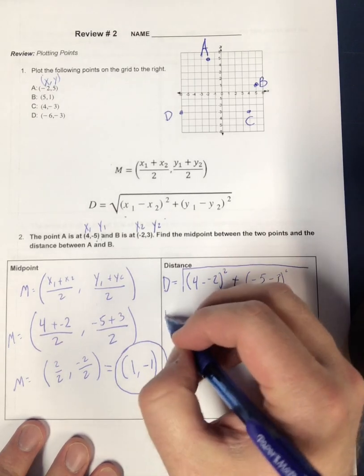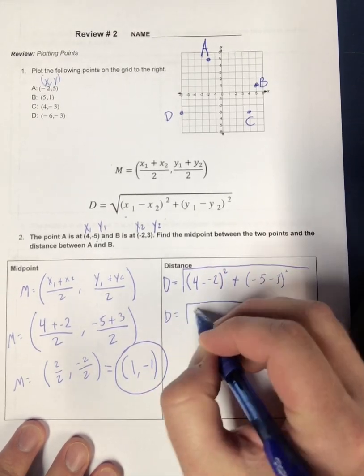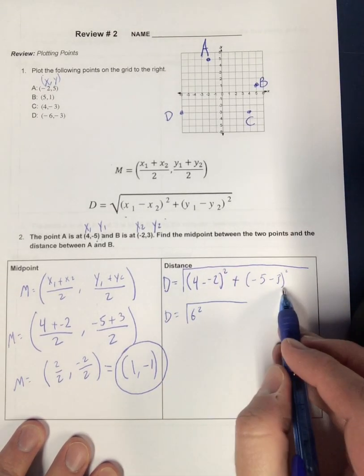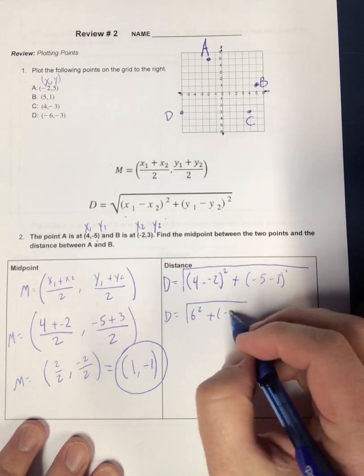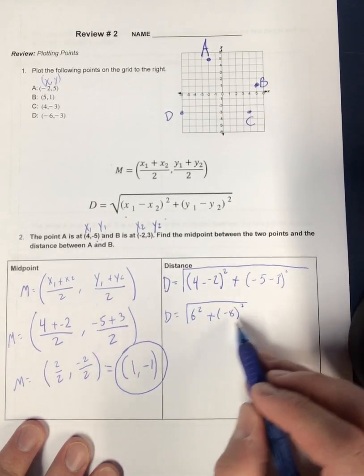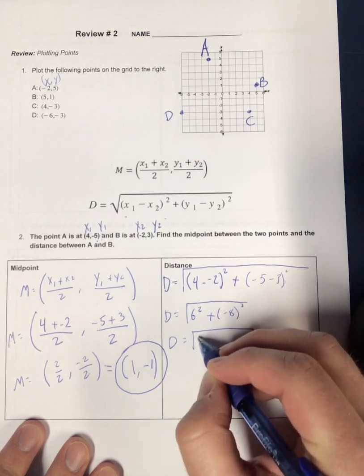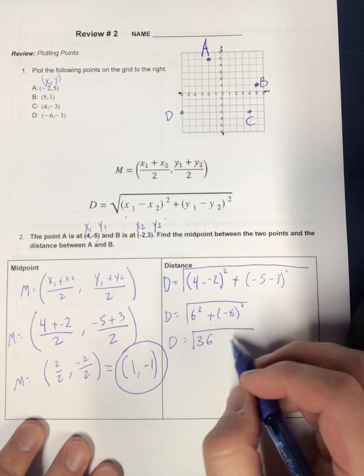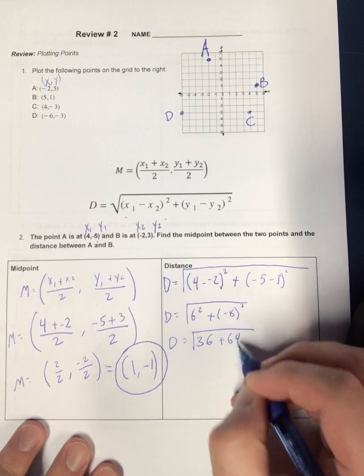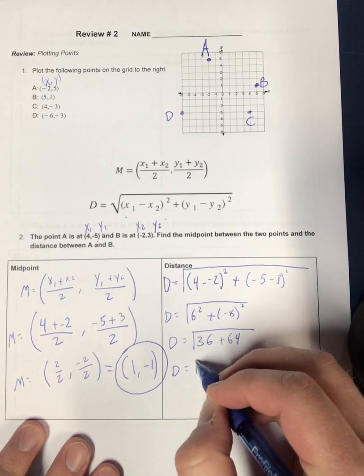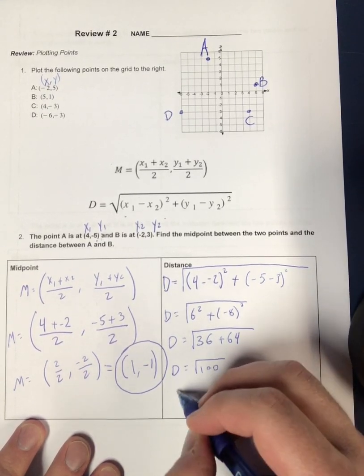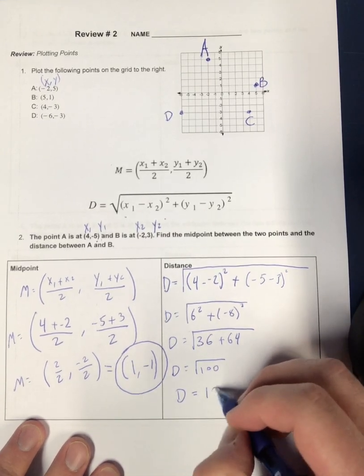4 minus -2 is 6. -5 minus 3 is -8. So we have 6 squared plus -8 squared. 6 squared is 36. -8 squared is 64. When we add those together, we get 100, and that makes the distance 10.